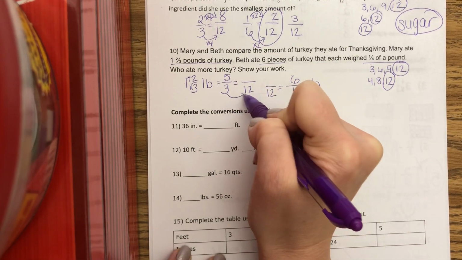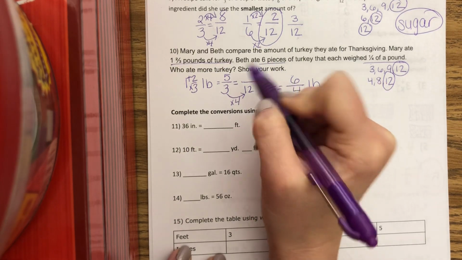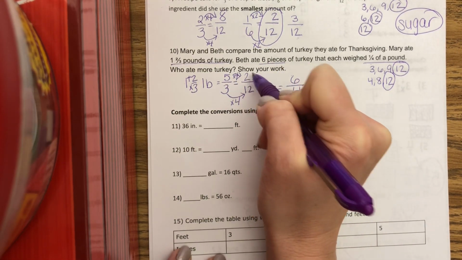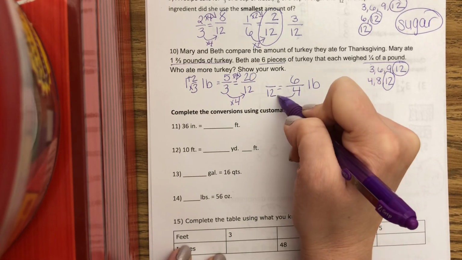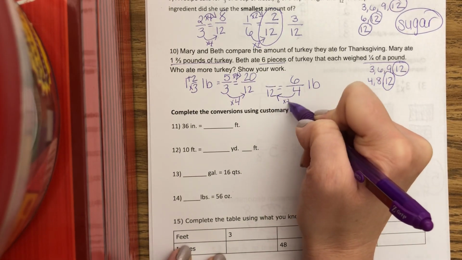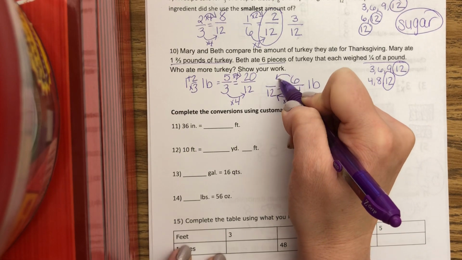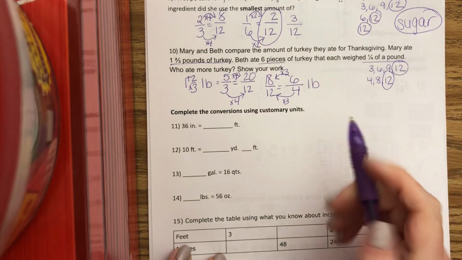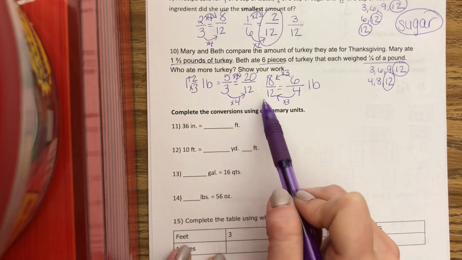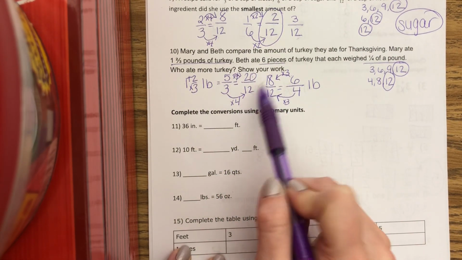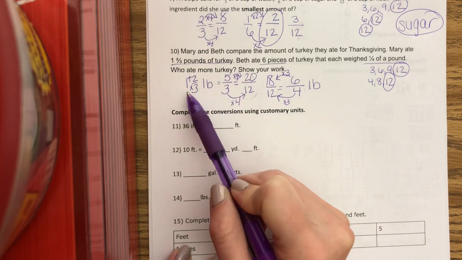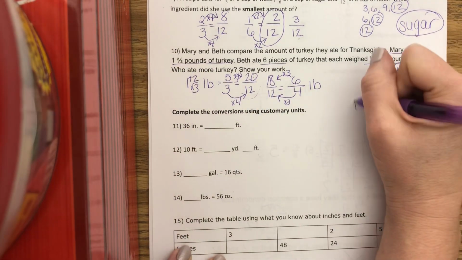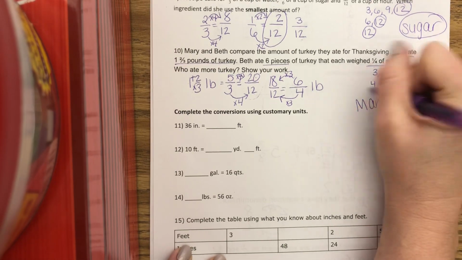How do I get from 3 to 12? I multiply by 4. Whatever you do to the bottom, you have to do to the top. 5 times 4 is 20. How do I get from 4 to 12? I multiply by 3. Whatever you do to the bottom, you have to do to the top. 6 times 3 is 18. So it says, who ate more turkey? Well, what's bigger, 20 twelfths or 18 twelfths? So 20 twelfths. So whoever ate 1 2/3 pounds, that would be Mary. So Mary ate more turkey.